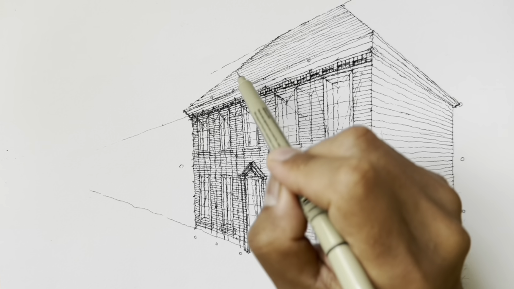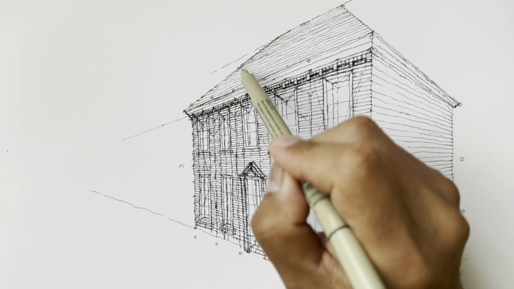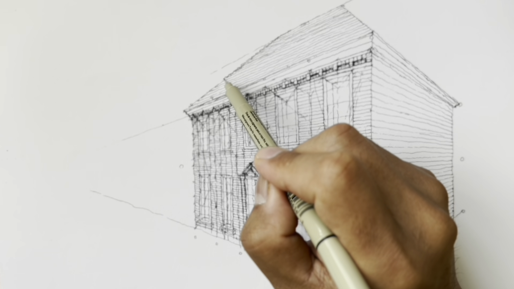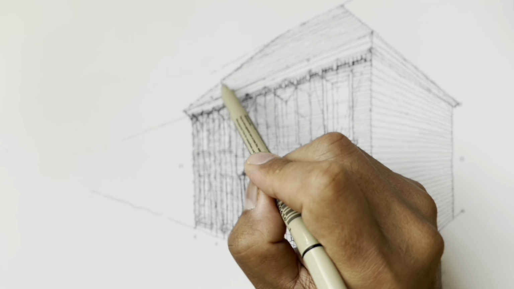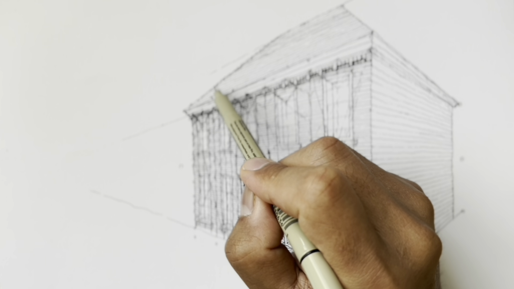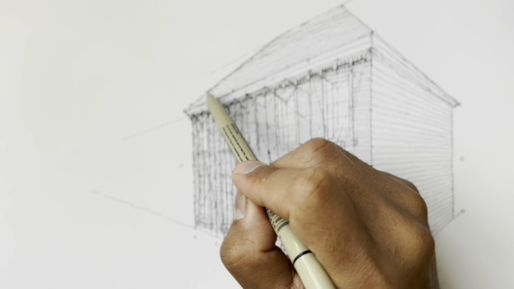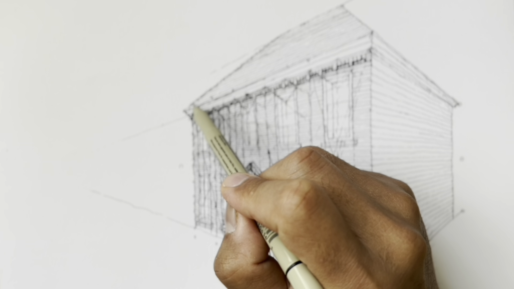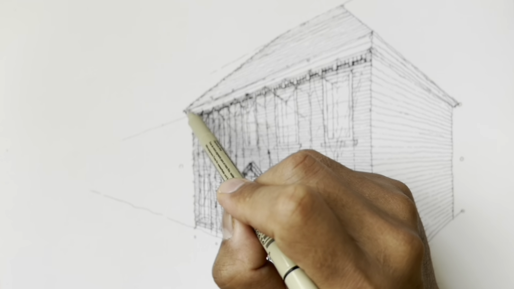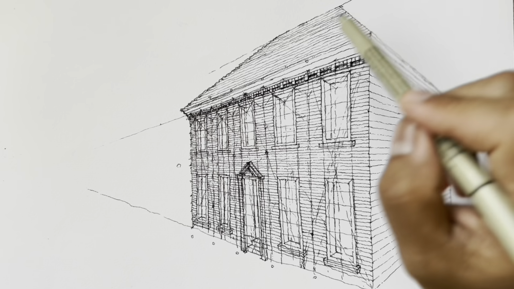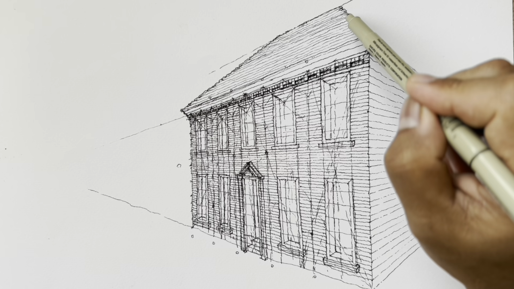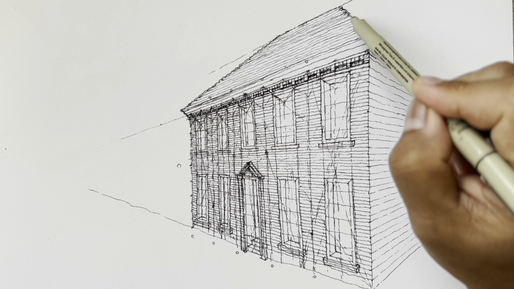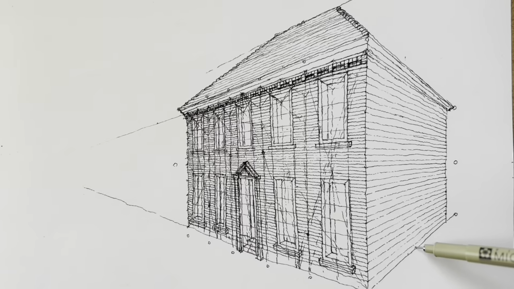Profile of that hip roof and the top. So it's not just a straight line. To be more realistic, the top will be a bit rough, not a straight line, just like this. And of course do the same thing on that rooftop, on this side, and the hip roof on the other side here.